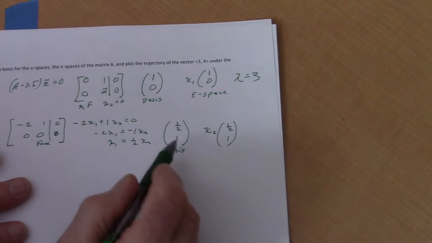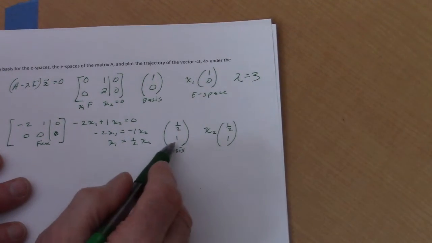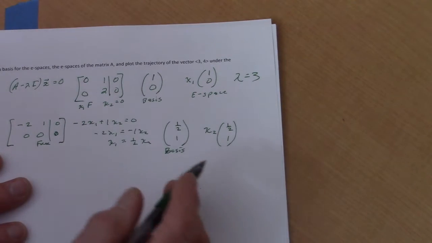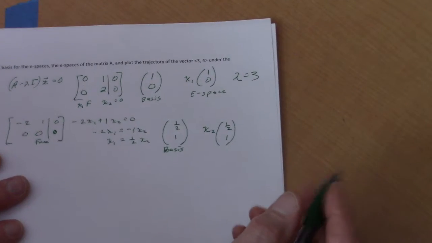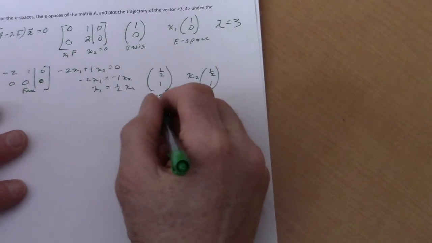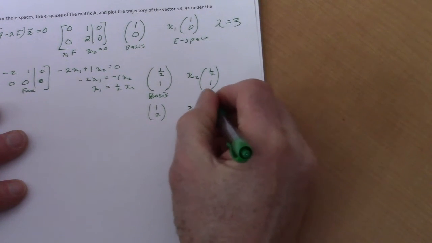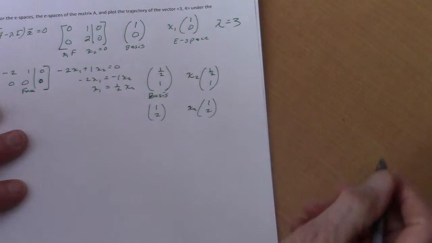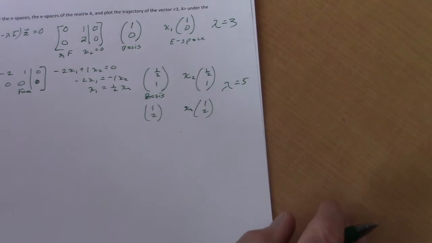Now, by the way, any multiple of this would be a basis vector, since it's just one vector, and any multiple of this would be a basis for this eigenspace as well. So we could have said this is (1, 2) for that matter, and this would be x sub 2 times (1, 2) if you'd like. But this is all for lambda equaling 5.